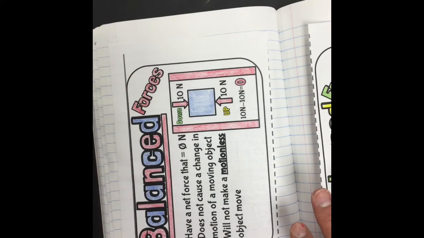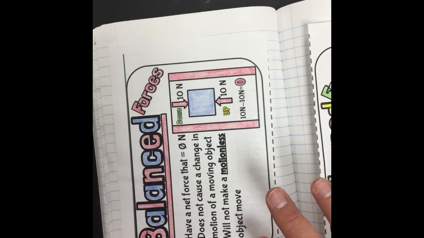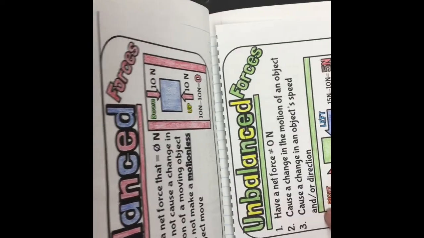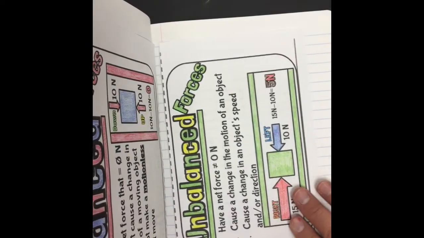Now take those two sheets. Ms. Rhines, Ms. Vasquez, and Ms. Tristan Aldama will tell you what pages in your journal to glue these on. Balanced forces, that's the red and blue one, will be glued on the left side. Unbalanced forces will be glued over on the right side.